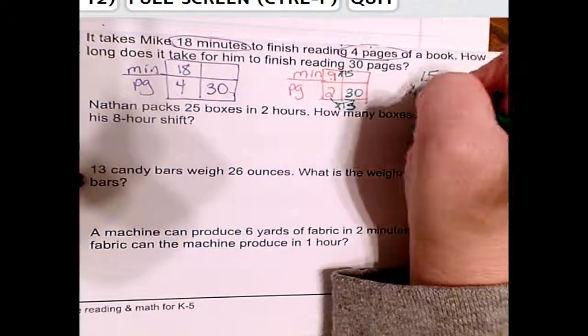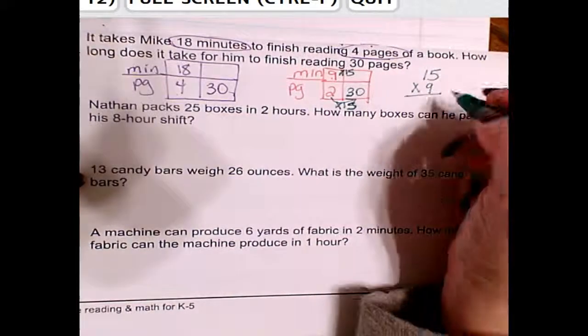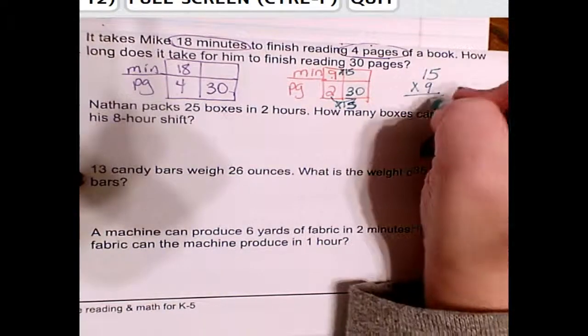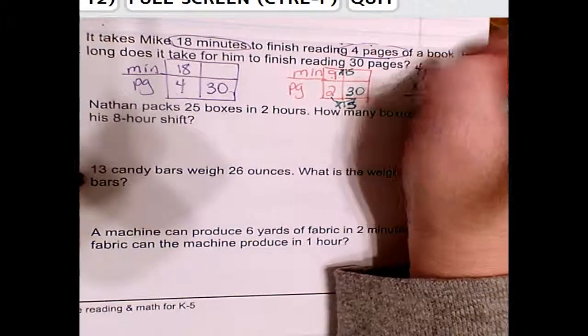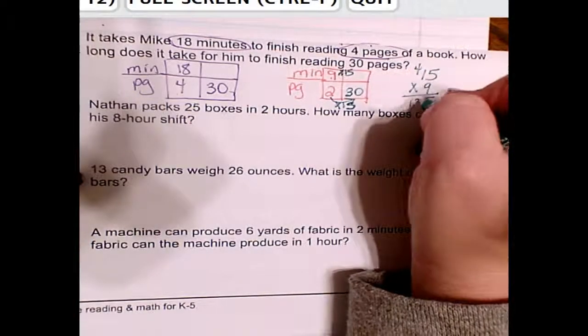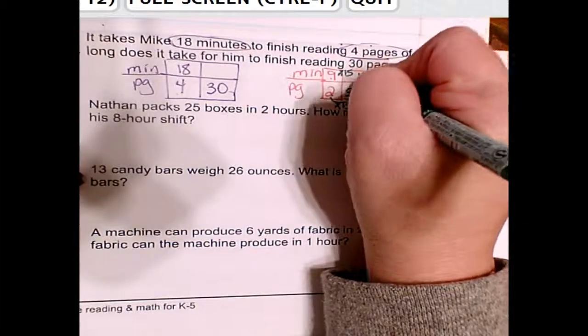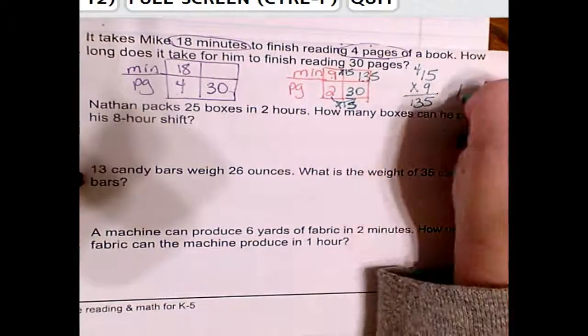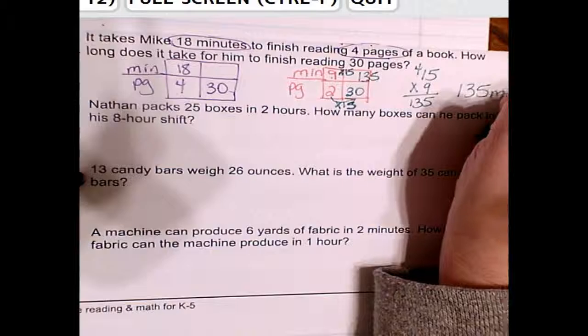So 15 times 9, 9 times 5 is 45. Carry my 4, 9, 10, 11, 12, 13. So 135 will go here. So that is 135 minutes.